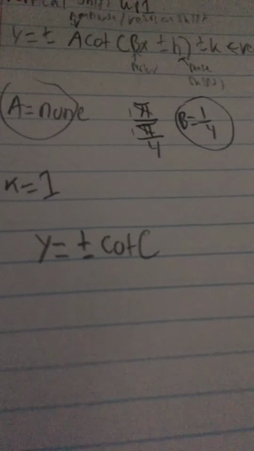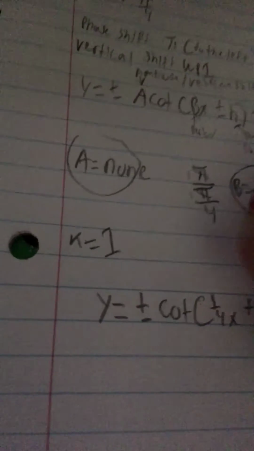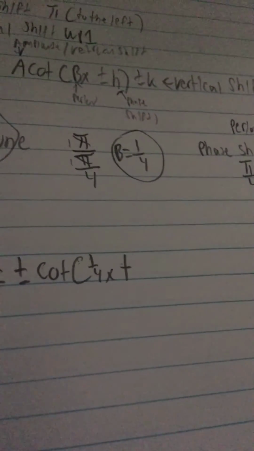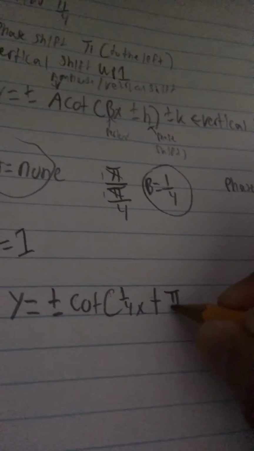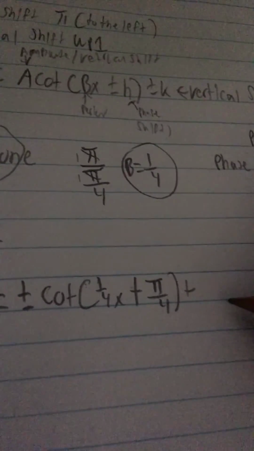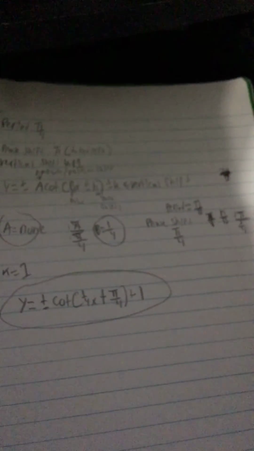Now we have to put all of this in the equation. So first we have y equals plus or minus cotangent, parentheses, 1/4 x plus, because it's to the left, plus pi over 4, parentheses, plus, since it's a vertical shift up, 1. That is your equation. That's all the work that you had to do.